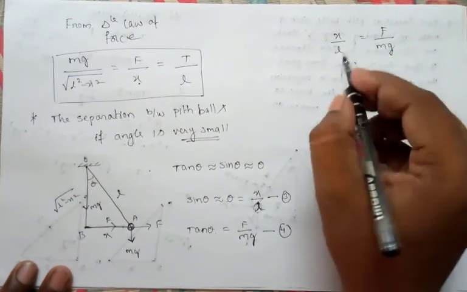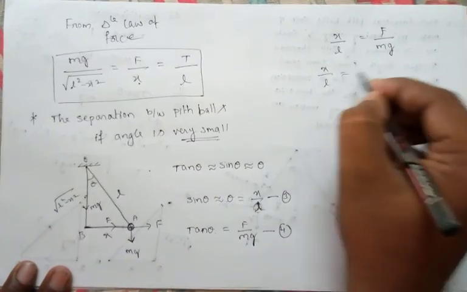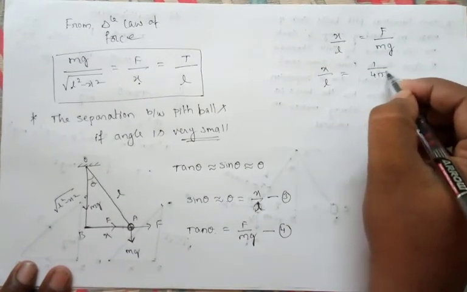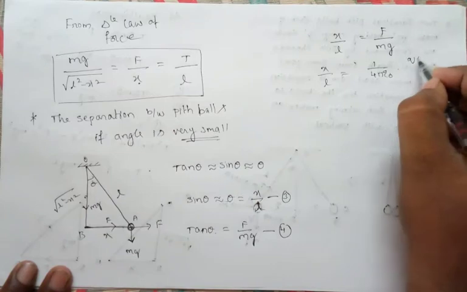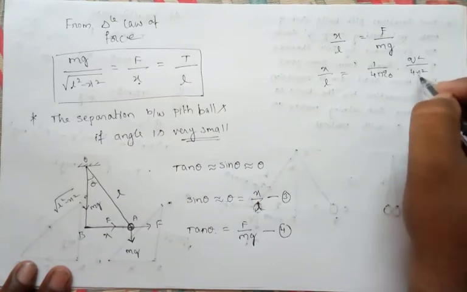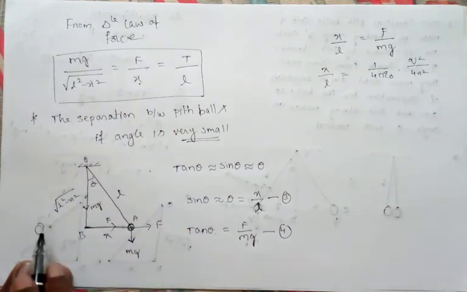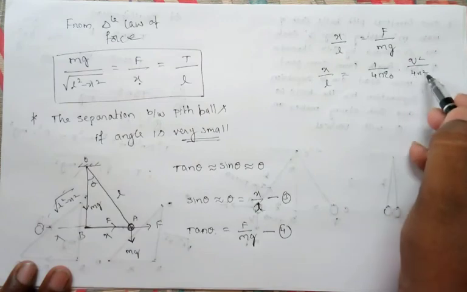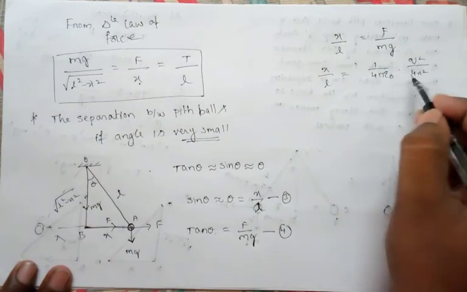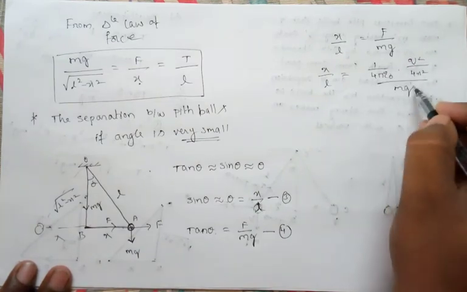F is already the Coulombic repulsive force, that is 1 upon 4 pi epsilon naught into q square by 4x square. Why 4x square? Here one more pith ball will be there, and the separation between these two will be 2x. So 4x square by weight mg.